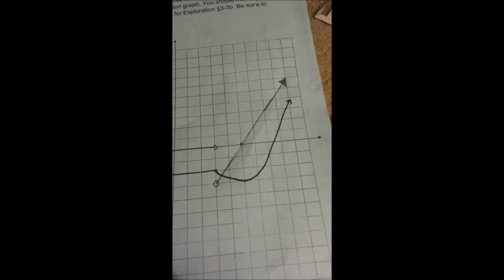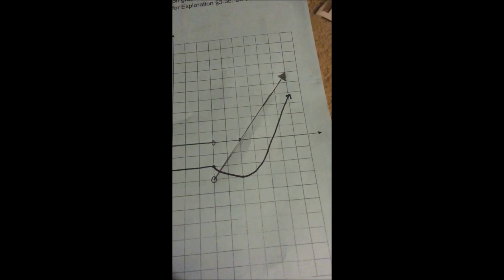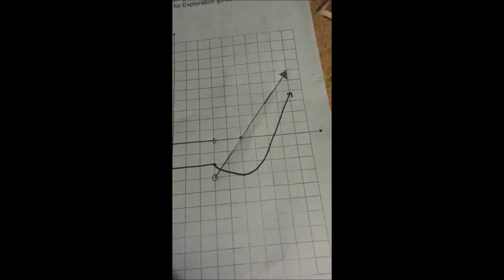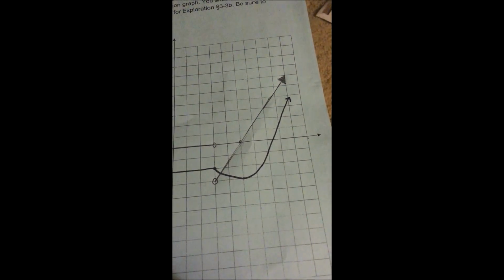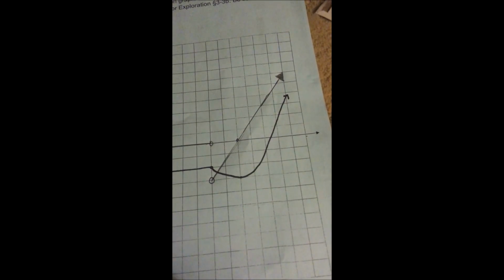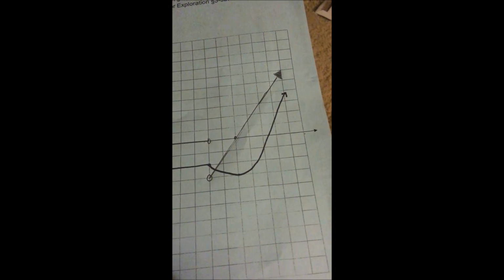Next, I plugged in the step discontinuity at x equals 3, and then from there, I used a ruler to connect those points and continue the line as the graph is continuous at this point.